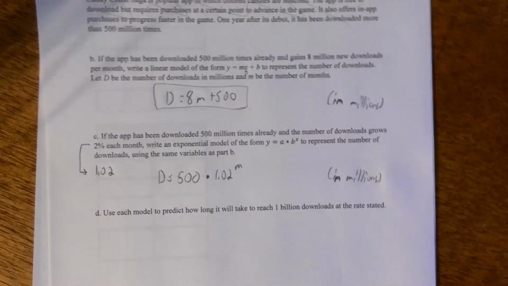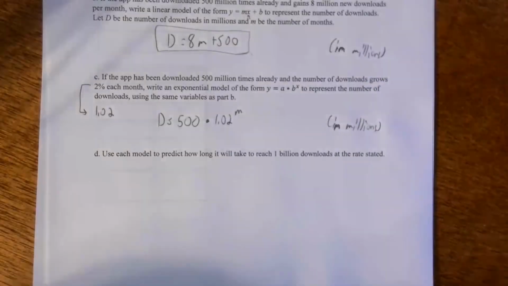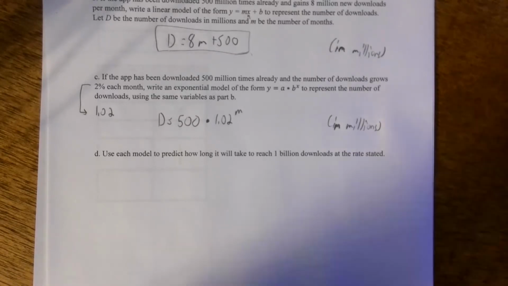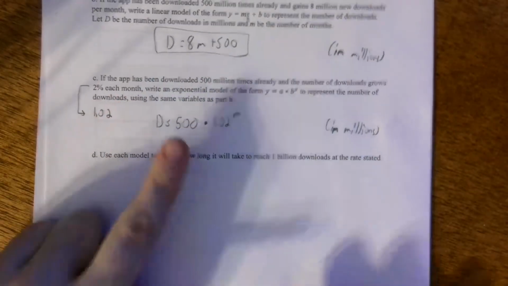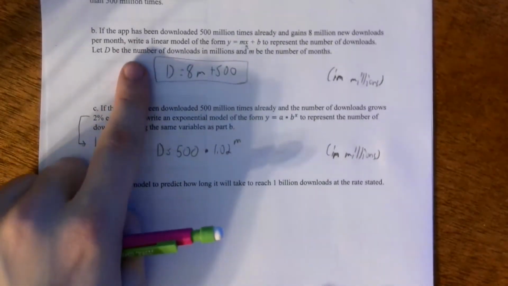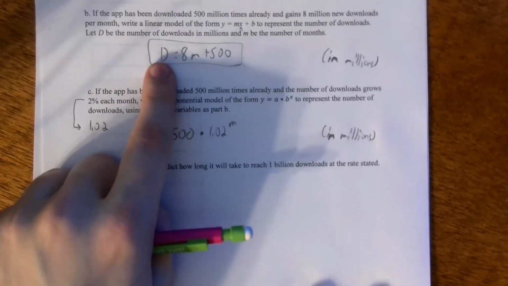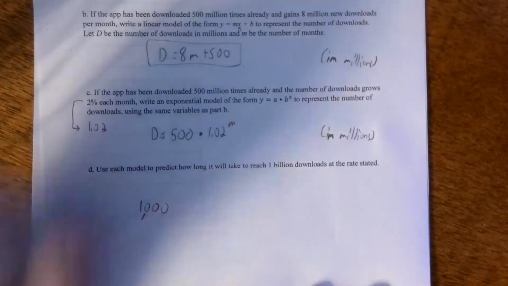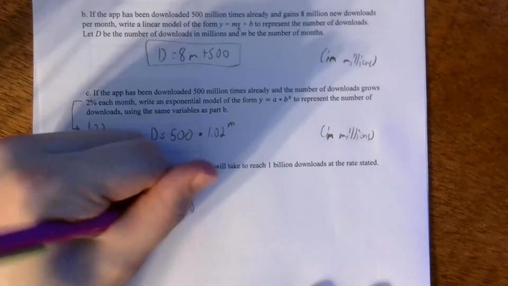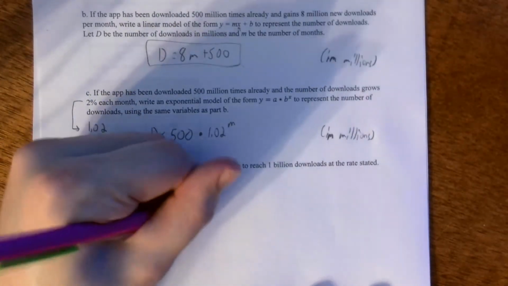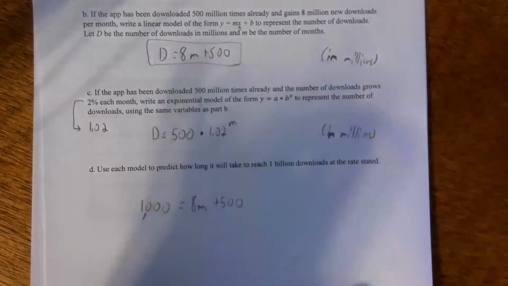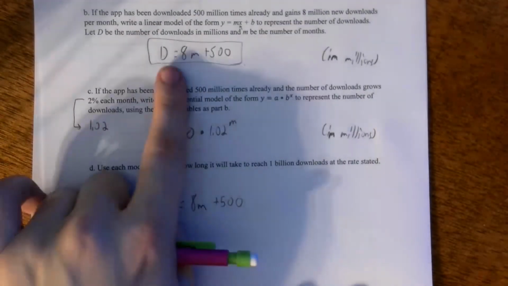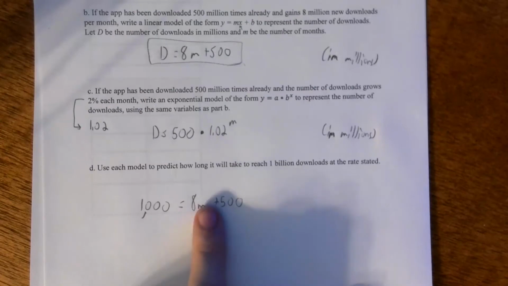Okay. All right. And then part D, it says use each model to predict how long it will take to reach 1 billion downloads at the rate stated. So I'm going to omit that for part C. I think that's a little bit beyond the scope of this course, but we will do it for B. So I know that my downloads is 1 billion or 1,000 million, if you want to put it that way. And that equals 8 times the number of months plus the 500 million that we already have. So all I'm doing is just substituting in the 1 billion for D here. Okay? And then now I can just solve for how many months it'll take.